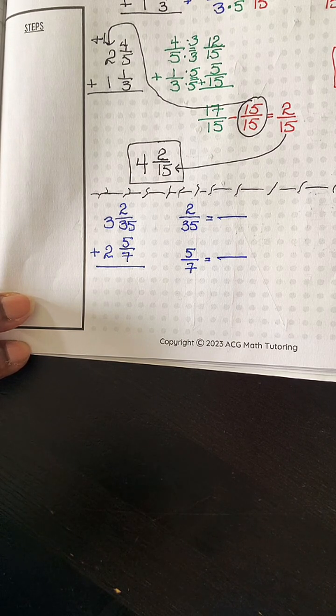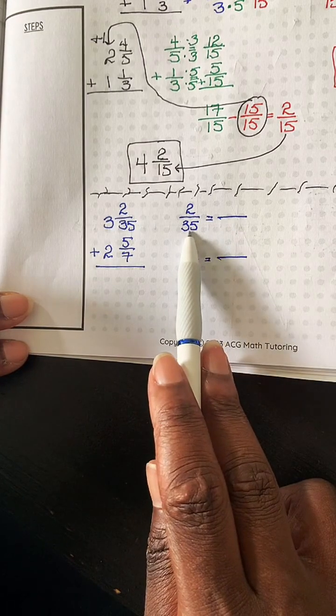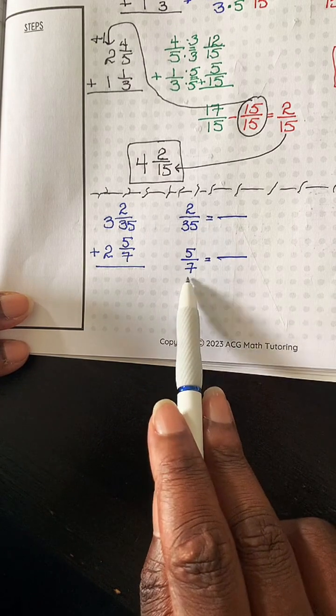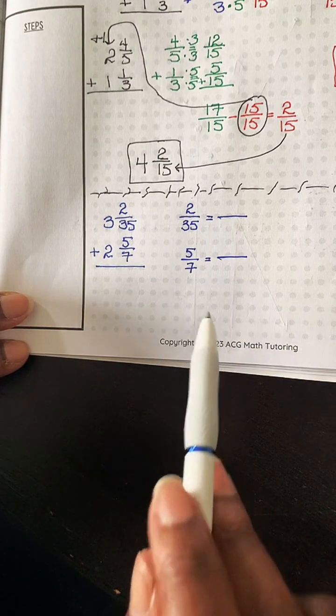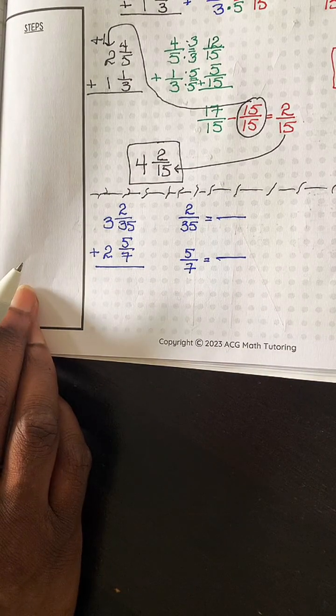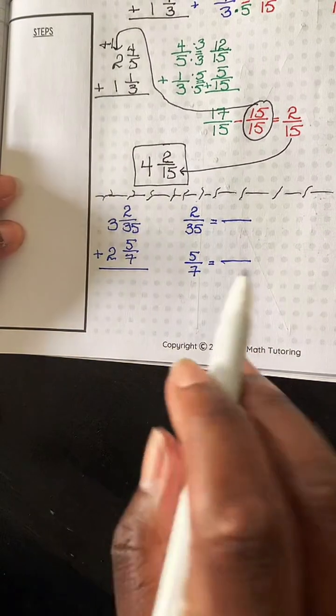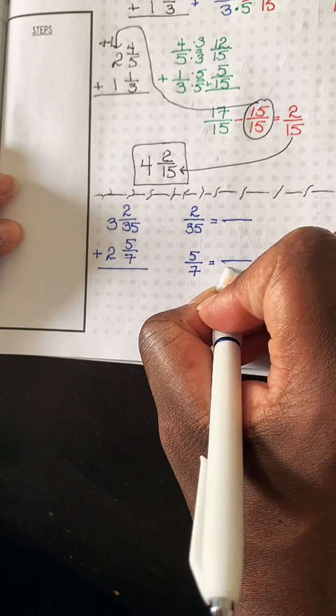So not the GCF. We're actually looking for the lowest common multiple or lowest common denominator for this one. So what in the 35 times table as well as in the 7 times table do they have in common? Okay, you see it now? All right, good. All right, so we're looking at 35.